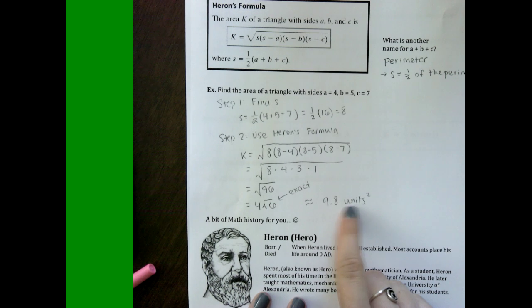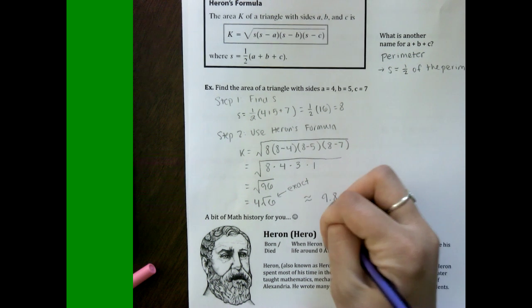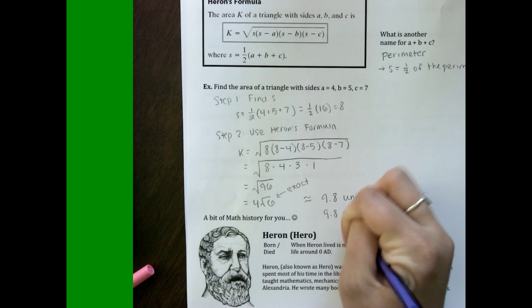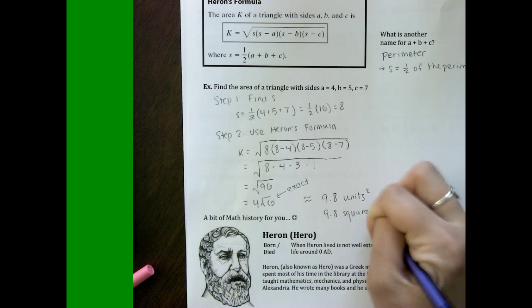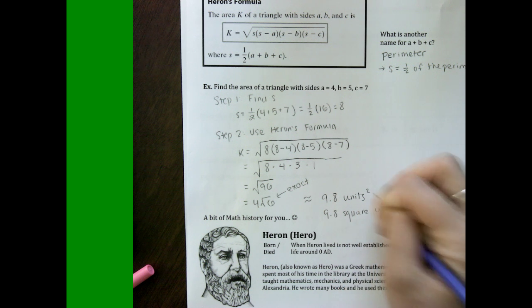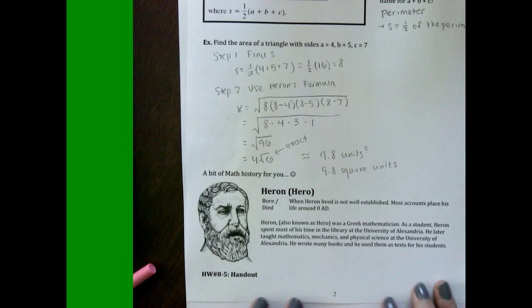If you're ever given a word problem, then you would actually use the given units. So you might be given a word problem where it's giving you feet or meters or some other length. But if you're not, when you do the area problems, you should technically write units squared, or you write 9.8 square units like that. So whichever way you prefer to write it.